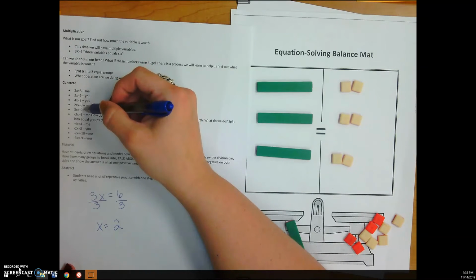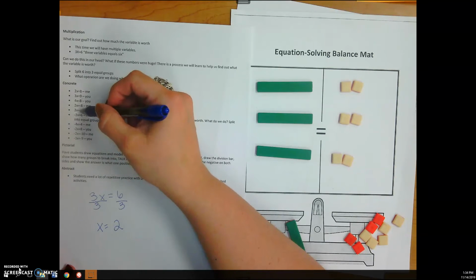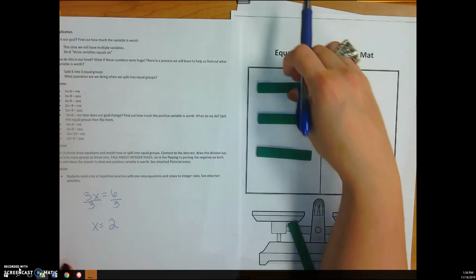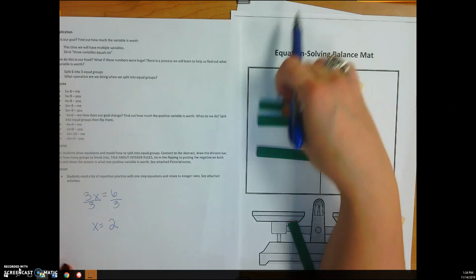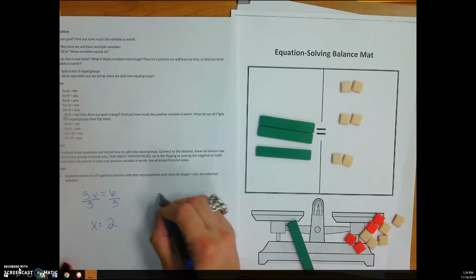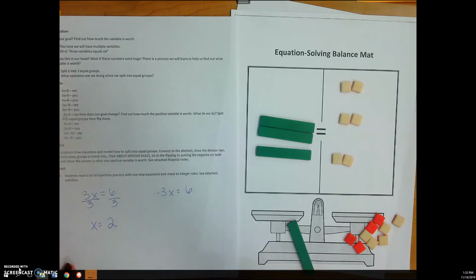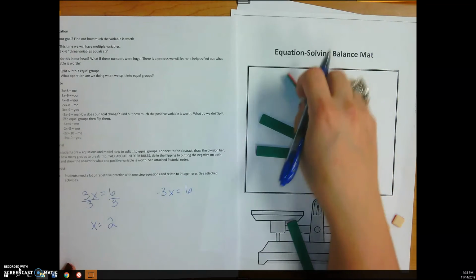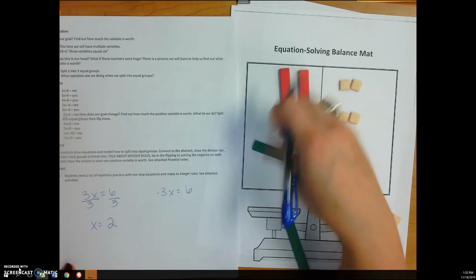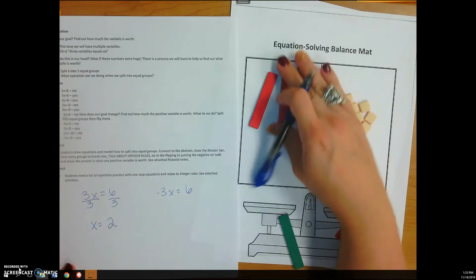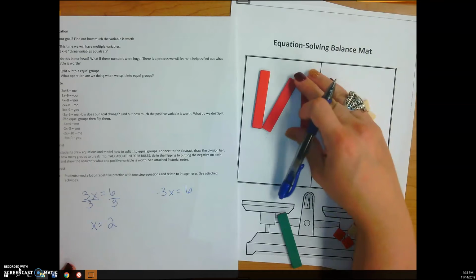You'll jump into some negatives, which are simple enough. The harder ones are when your coefficient, the number in front of our variable, is a negative. So that's what we're going to model next. We're going to model this one right here: negative 3x, or negative 3 variables equals 6. So we start here. These negative variables are worth 6 positives right now.